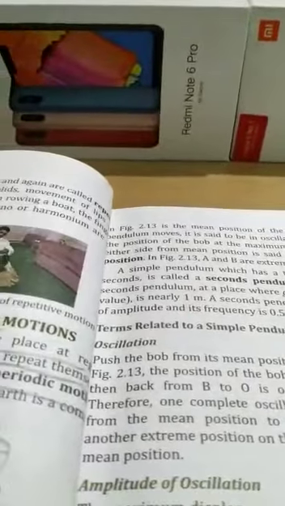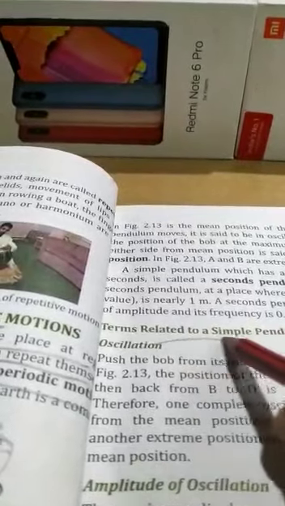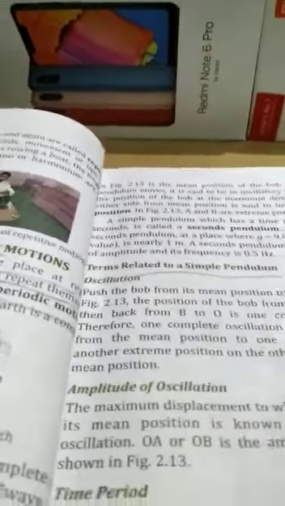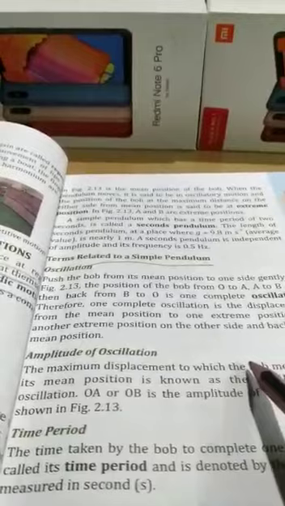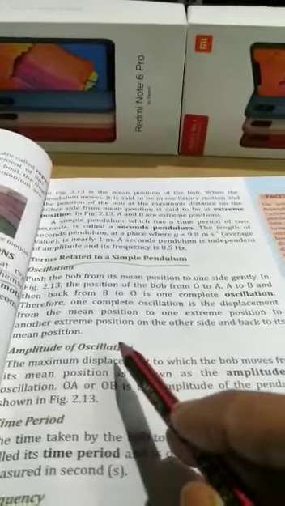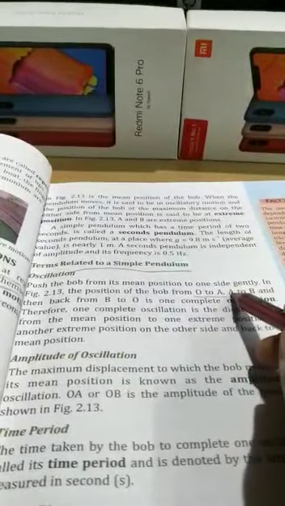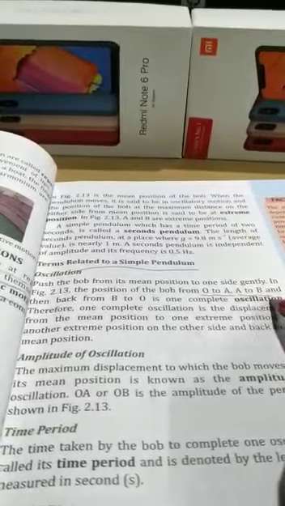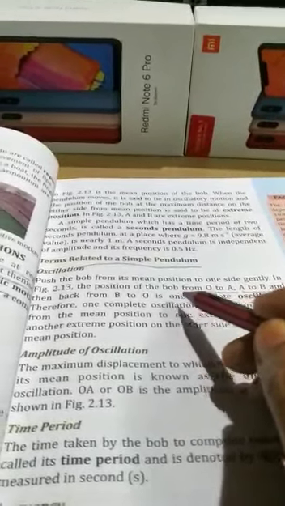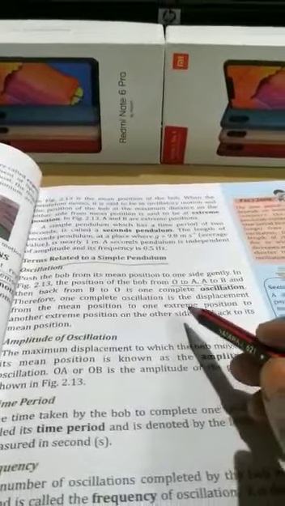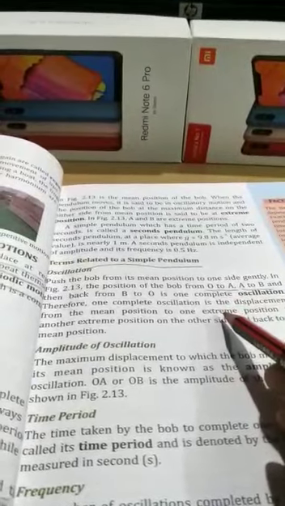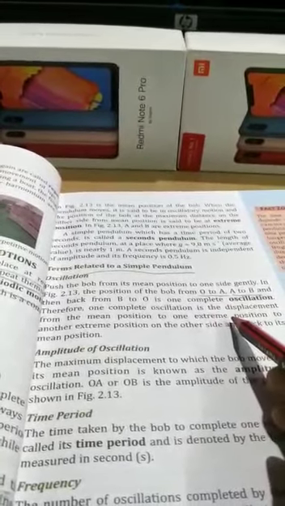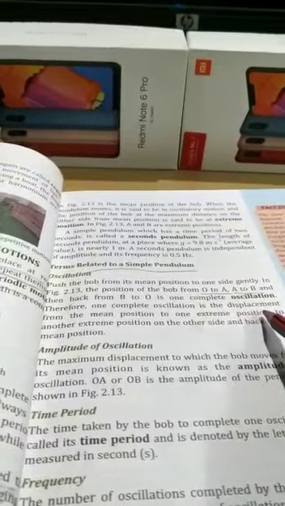Now next are the terms related to simple pendulum. First is oscillation. When we push, the bob first moves to A, that is, it moves from O to A, then it moves from A to B, and again it moves from B to O. So the movement of the bob from O to A, then A to B, and again back from B to O is known as one complete oscillation.